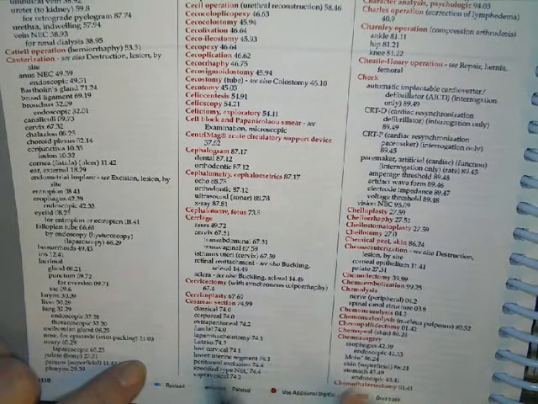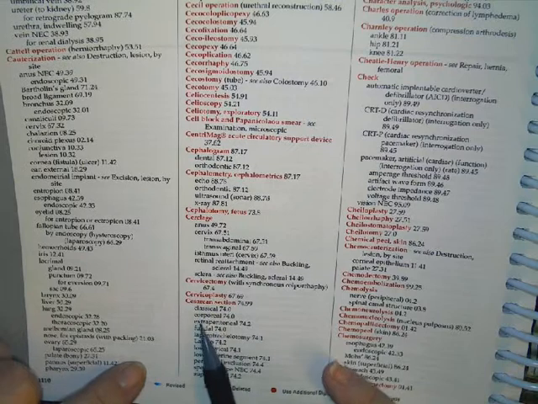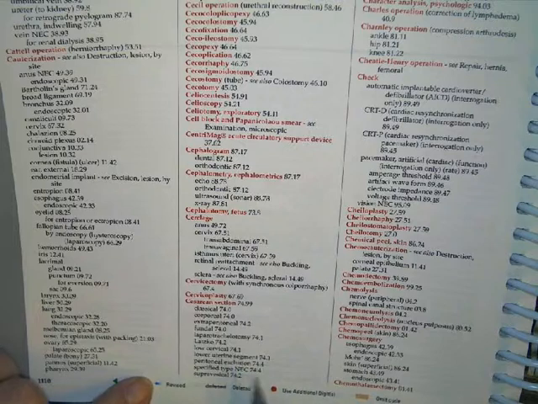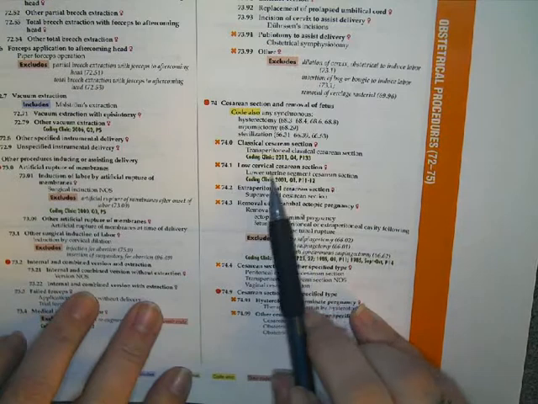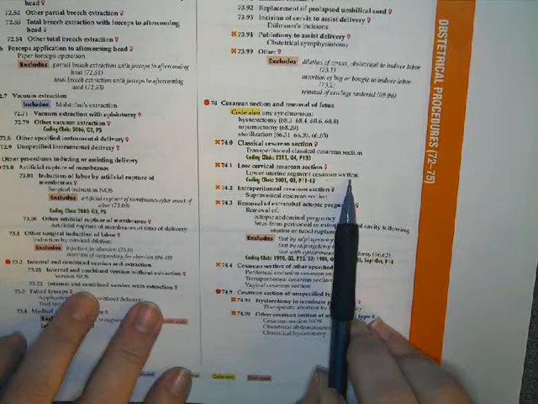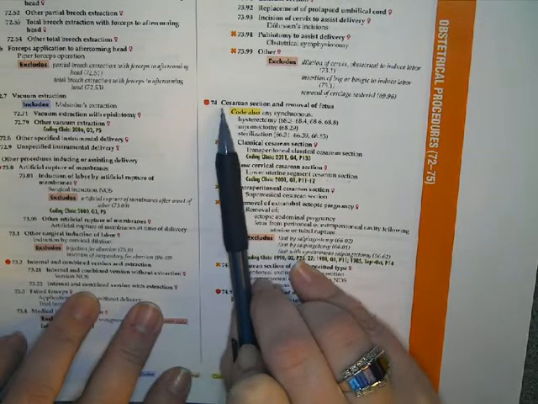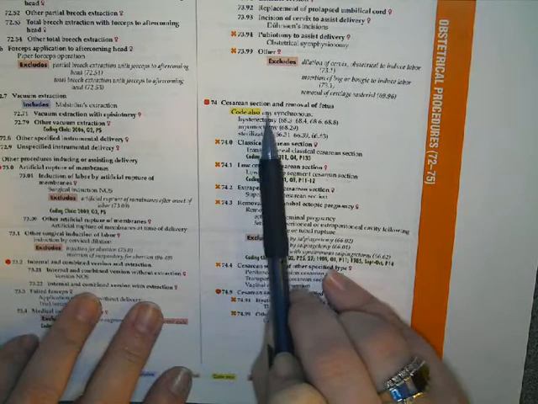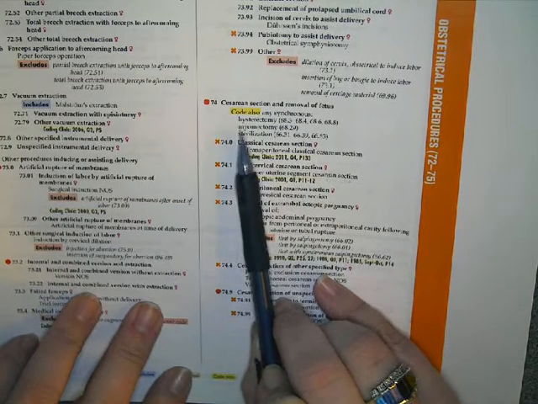So let's go to V27.0, because again, what do we never do? We never, ever, ever code from the alphabetic, even if you know it beyond a shadow of a doubt. Okay? So V27.0, outcome of delivery. Note, this category is intended for the coding of outcome of delivery on the mother's record, V27.0. Okay? So, we have V27.0.